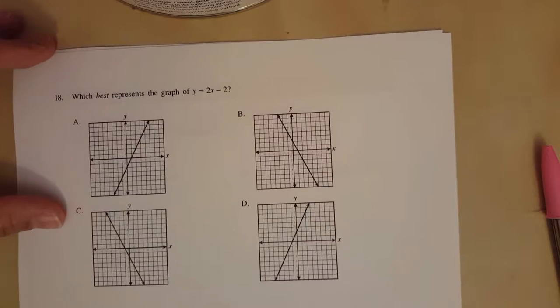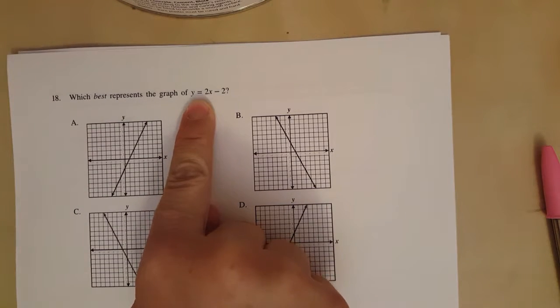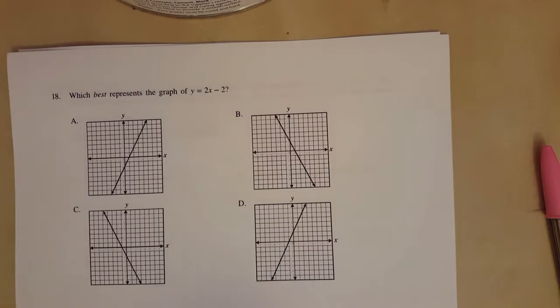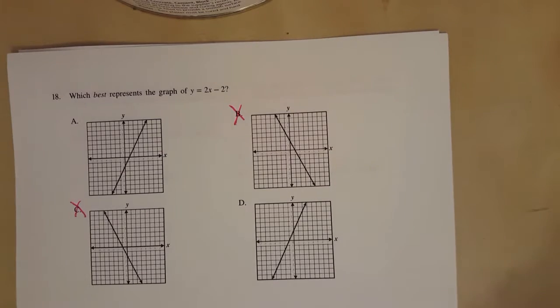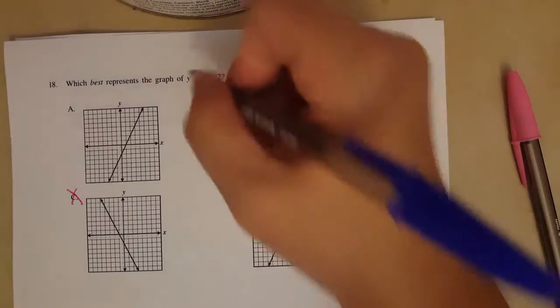All right, question number 18, which best represents the graph of y equals 2x minus 2? First thing to look at, this has a positive 2 for the slope. So we need to go through and eliminate any answer choice that shows us a negative slope. So because answer choice B and C are going down from left to right, those are not going to be the correct answer. The next thing to look at is our y-intercept.